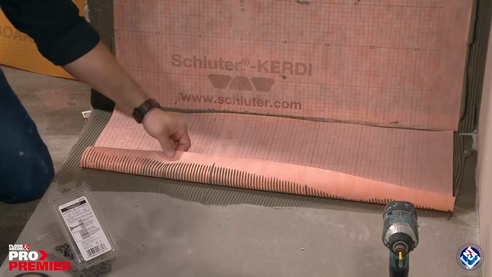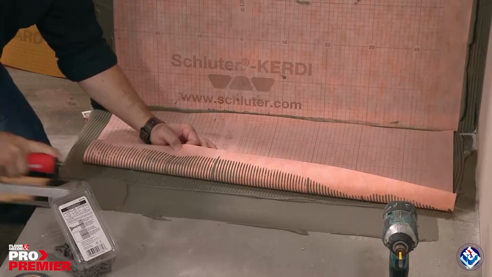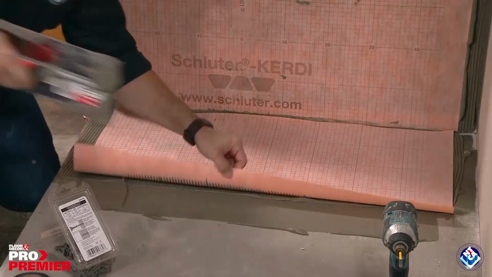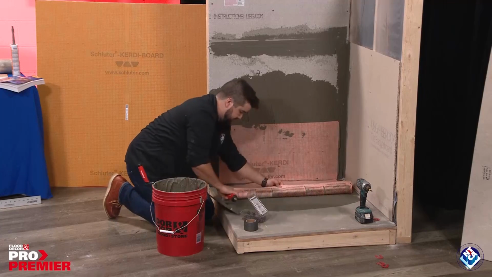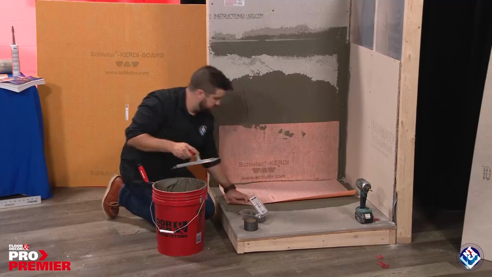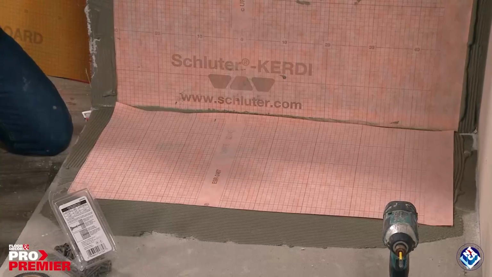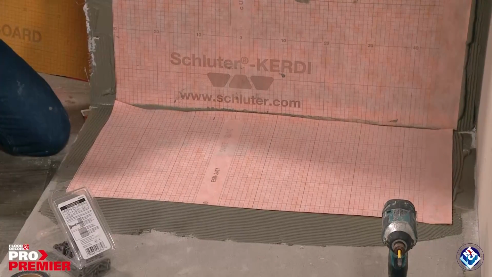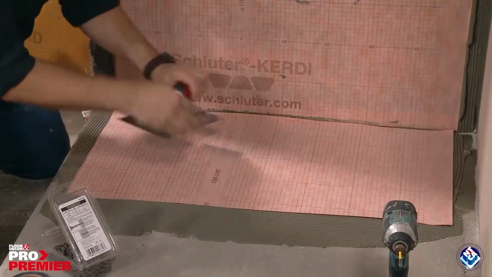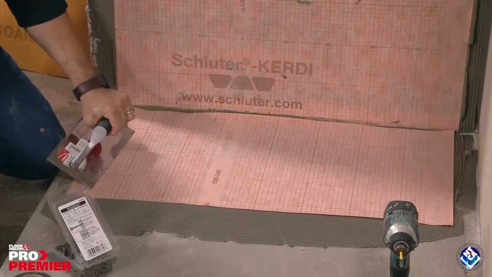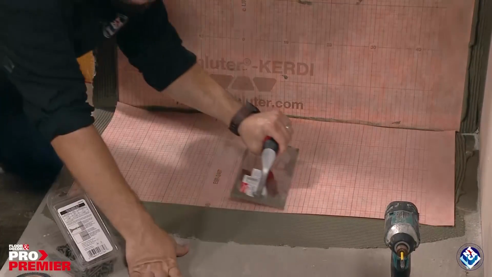Use the flat side of our trowel to smooth it out, work out any air pockets in there.